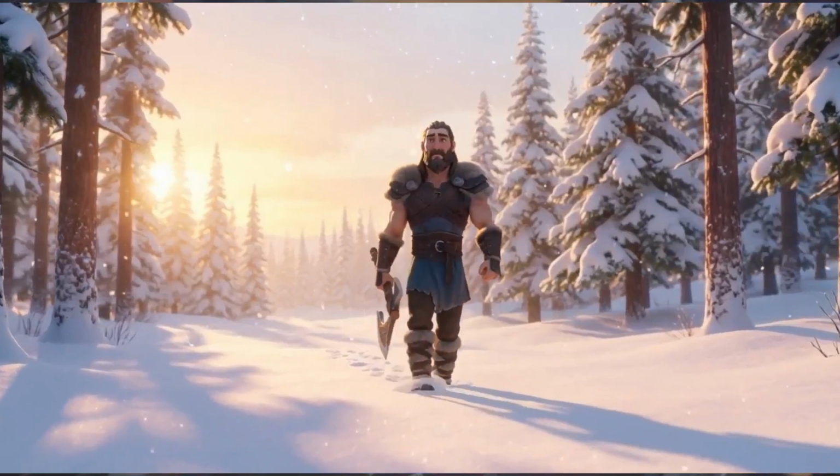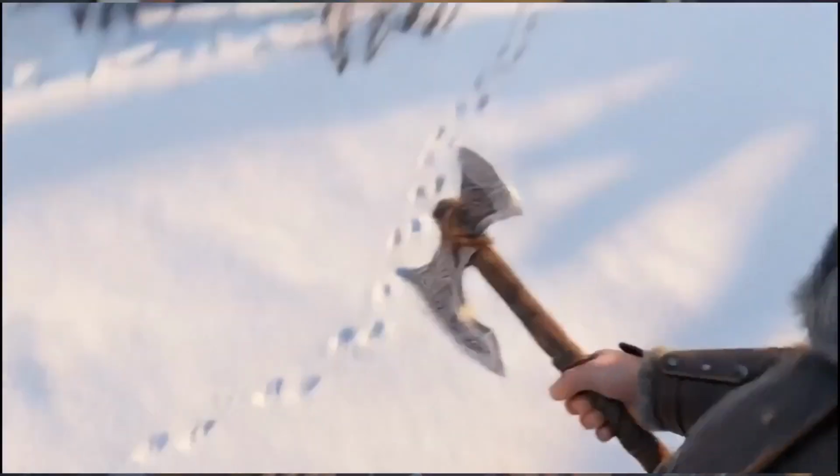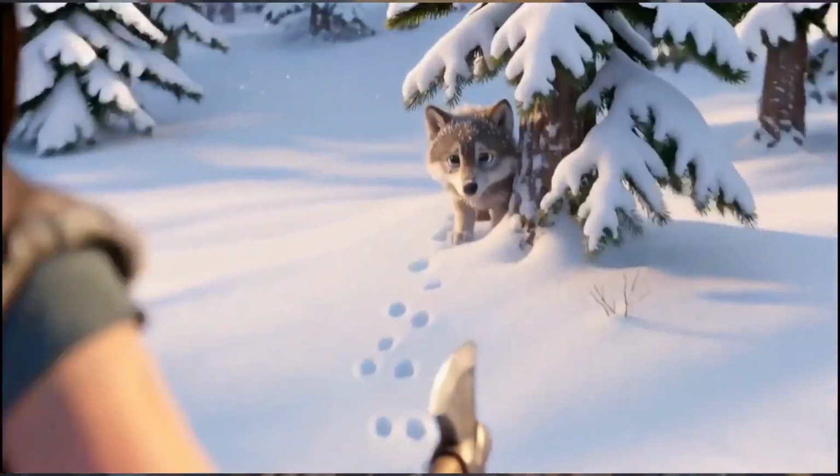You can create full AI character animations like this, using AI. Same character across different scenes, all animated.